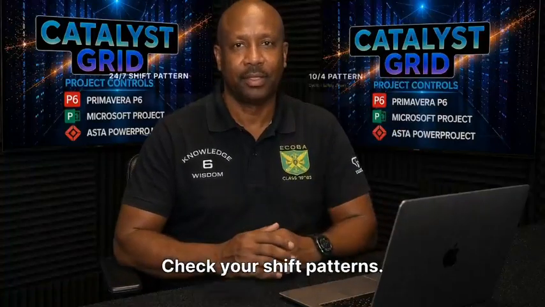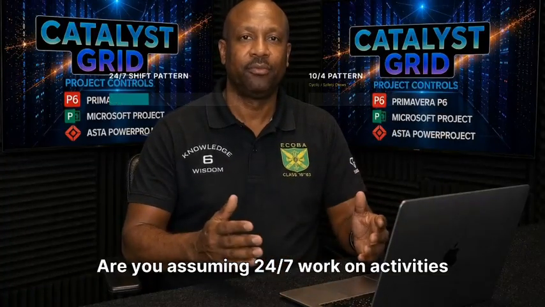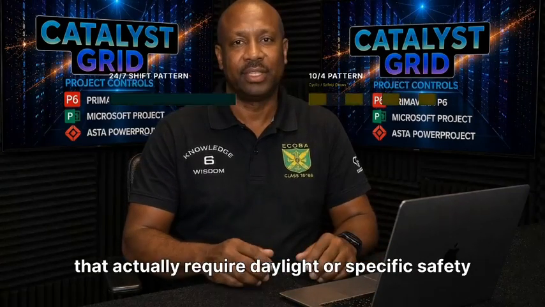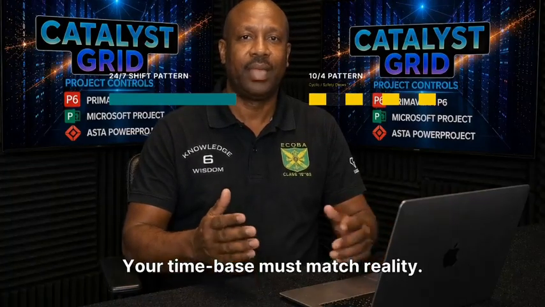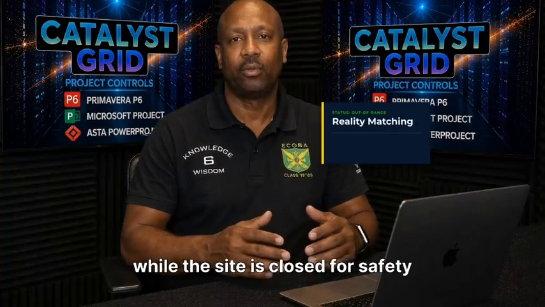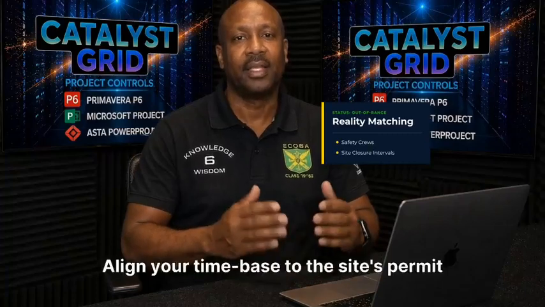Check your shift patterns. Are you assuming 24/7 work on activities that actually require daylight or specific safety crews who only work 10 hours a day? Your time base must match reality. If your calendar assumes work is happening while the site is closed for safety checks or shift handovers, your durations are lies. Align your time base to the site's permit rules.